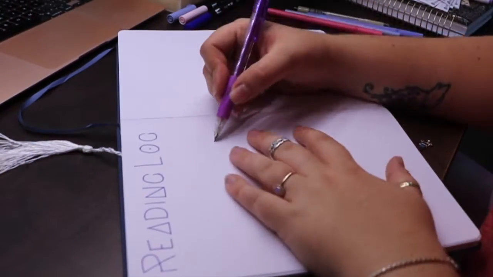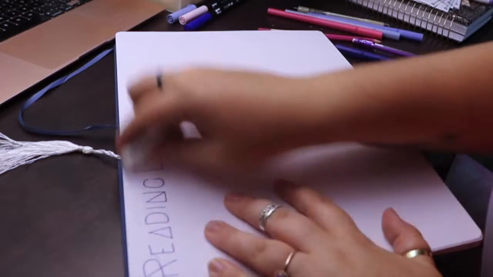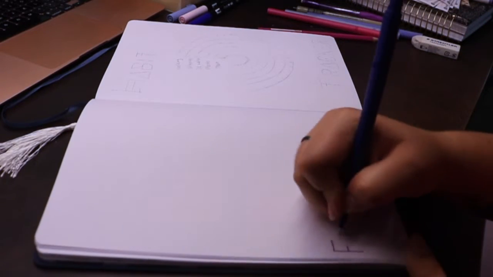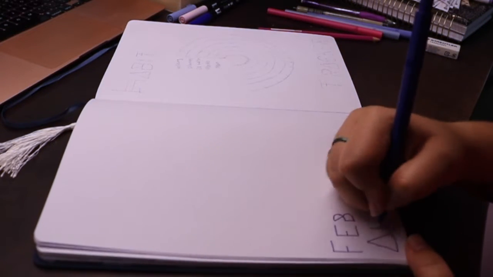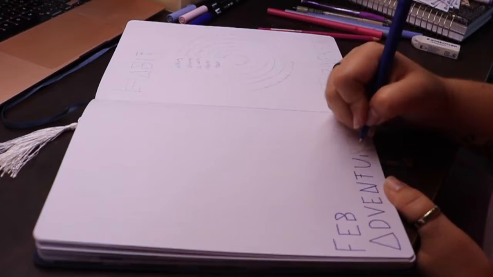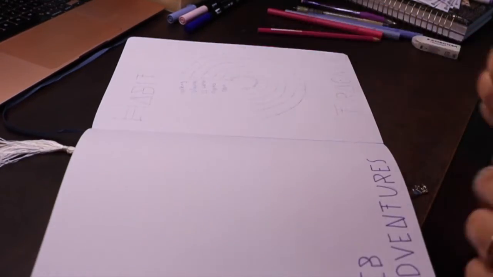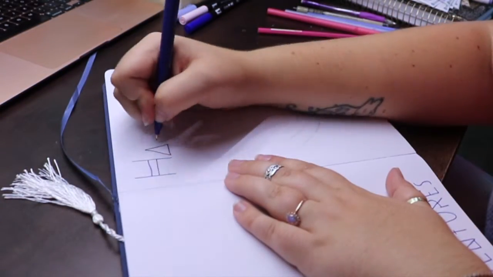Now I just did the reading log really quickly. All I did was a title. I will come back in and fill in the lines later, but I left the right hand side blank so that way if I need to, I can fill that page in depending on how many books I read in February. In January, I did use 2 pages, so I left space for that just in case.